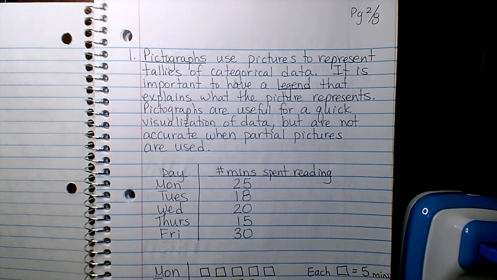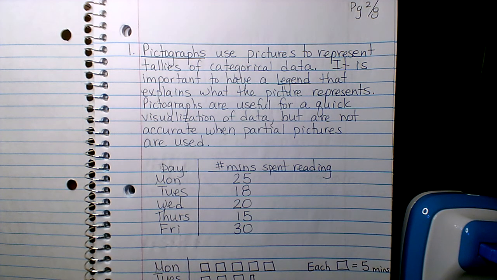Pictographs are really good for just a quick visualization, as far as like, okay, how does this data look? Is this one group significantly bigger than the other one? So it's just really helpful for a visual. It's not good, though, when you start taking partial groups into consideration. Especially if you are using, say, a picture of a tiger, and you have to represent 1/8 of a tiger. What does that look like? Is that like half a head and like 3 whiskers? What is that exactly? So that's where pictographs kind of fall short.